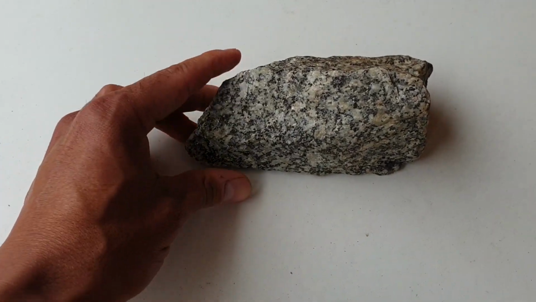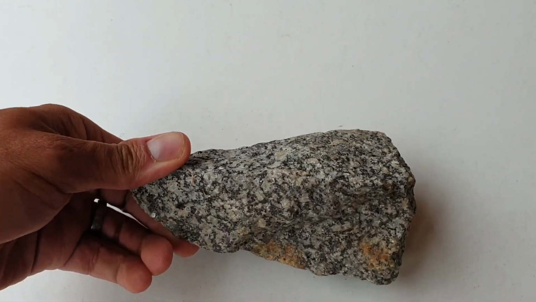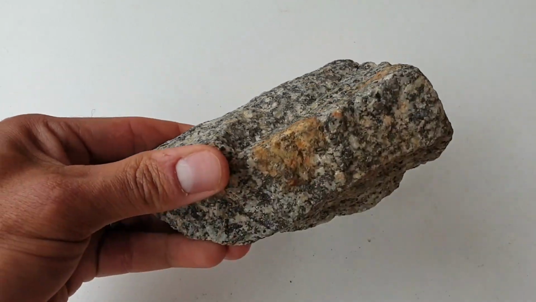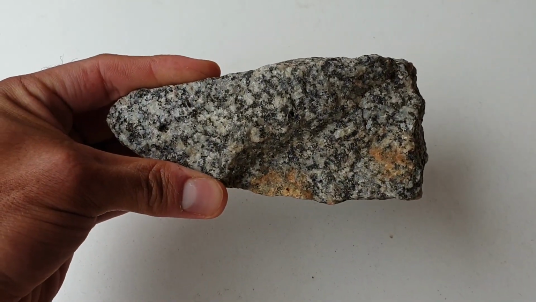You might be asking right now, what are the differences visually between the continental crust and the oceanic crust? Today's your lucky day. I've got some samples for you. So let's start with the continental crust. Here I have an example of a granite that was collected in central Victoria. Granites are igneous rocks and can be found in a continent.